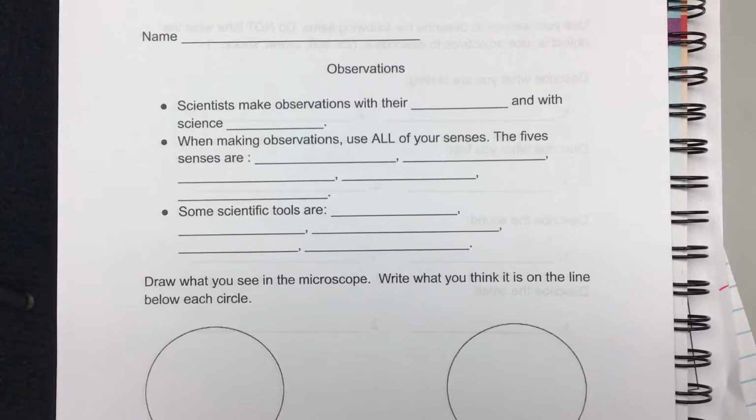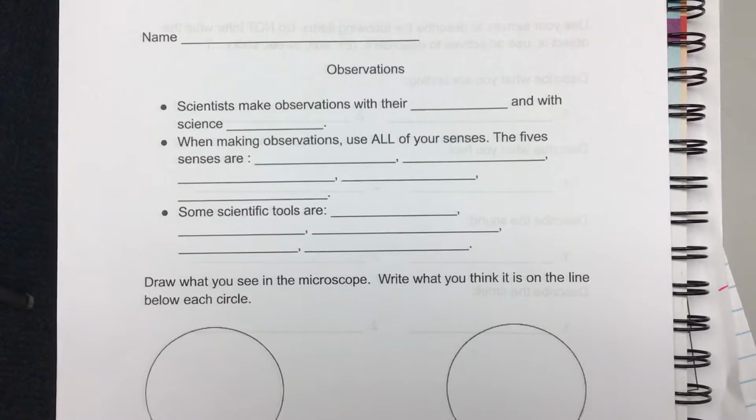Okay, so what you notice about something with your eyes, the color, the shape, the size, those are all things we notice with our eyes. How else can we make an observation? We can notice things with what? Feeling. By touch, okay? We can use words like smooth or rough, soft, hard, gritty, slimy, warm, cold. Those are all observations that we can make with our hands.